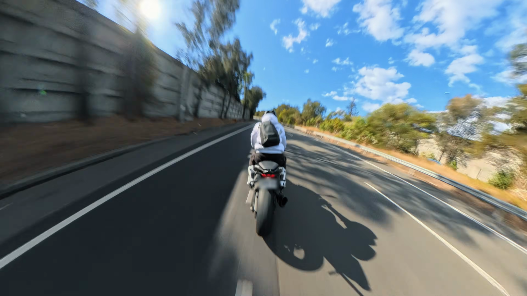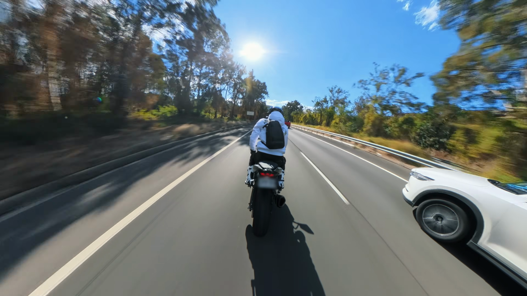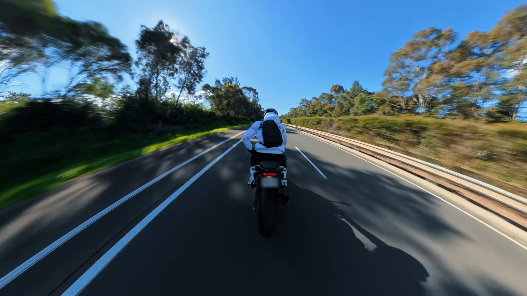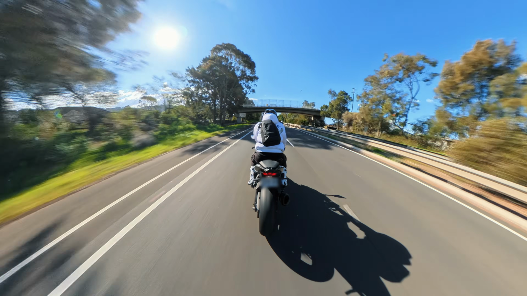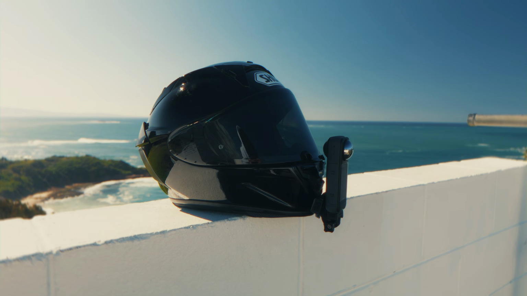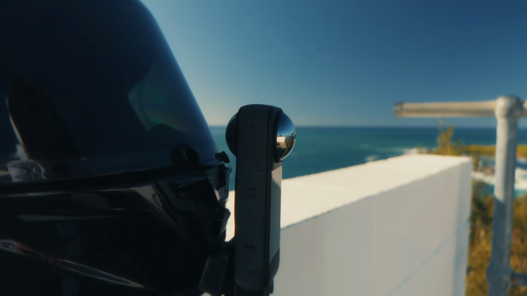Onto the highway. It's bouncing around back there. We got a speed camera ahead. That speed camera is camping. Luckily, we don't speed. And there it is. ND filters for 360 cameras officially exist. I'm so excited to see what other creative shots I can continue to get with this setup.